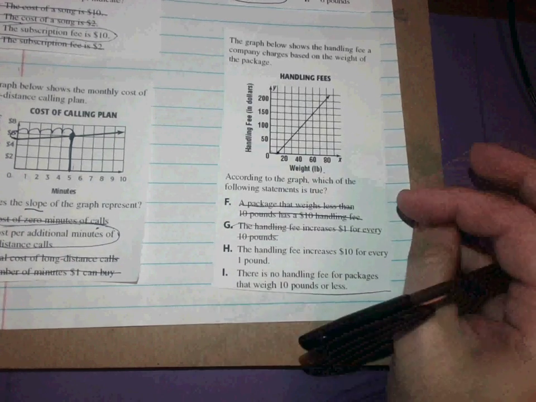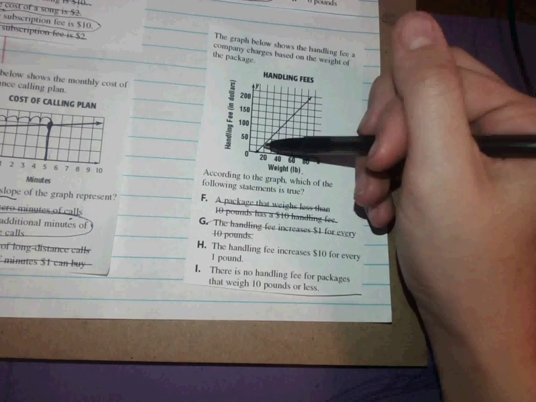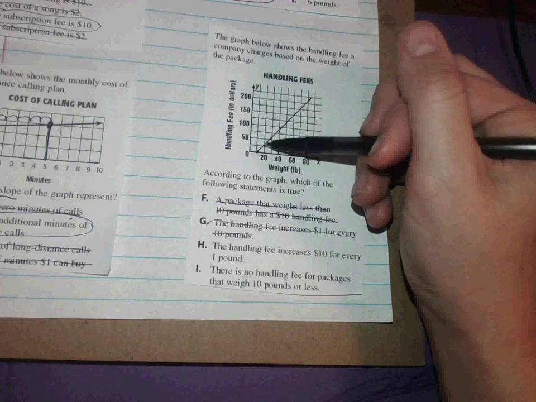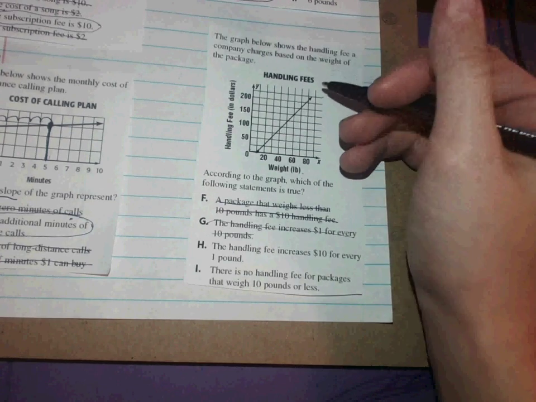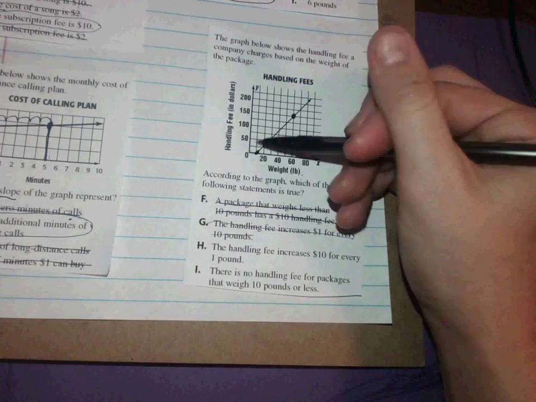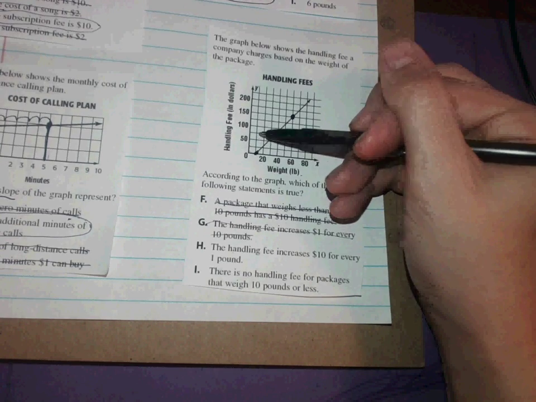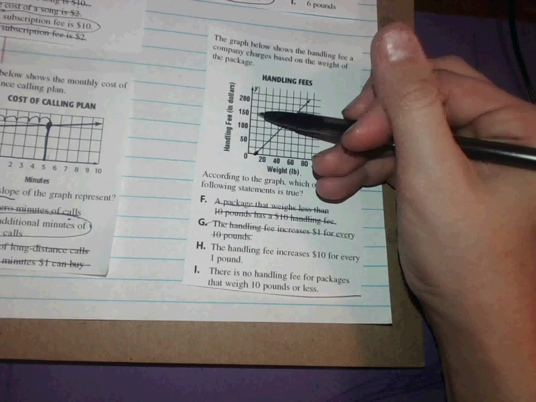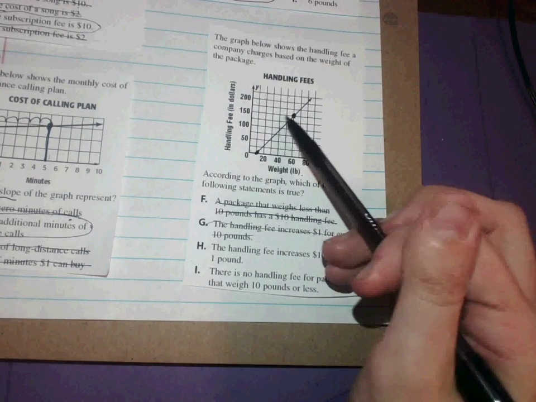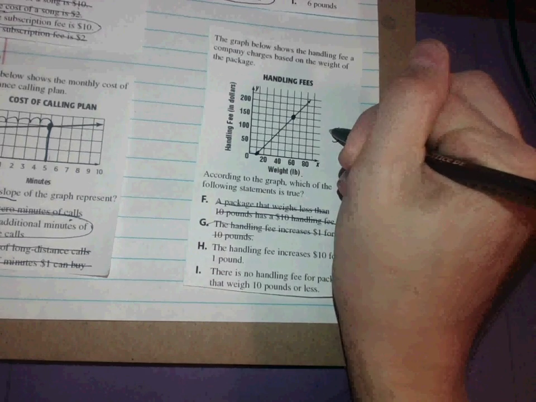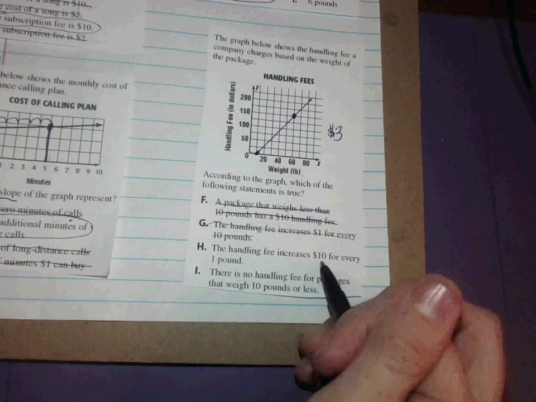The handling fee increases $10 for every 1 pound. Well, let's see. Okay, if something is 20 pounds, let's see, there we go. Okay, we've got rise is 25, 50, 75, 100, 125, 150, 150 over 50, which would make it 3. So it's $3 per pound. It would not be $10 per pound.